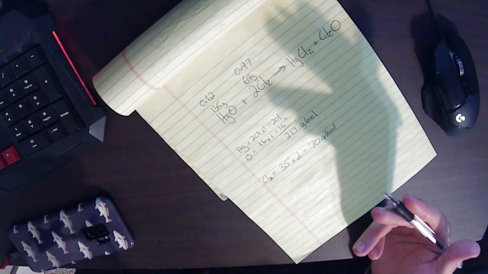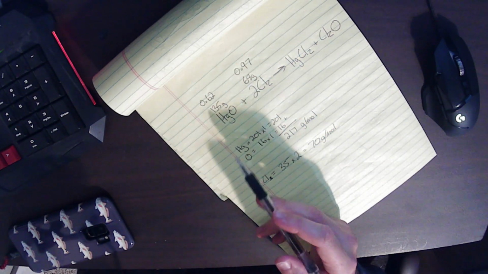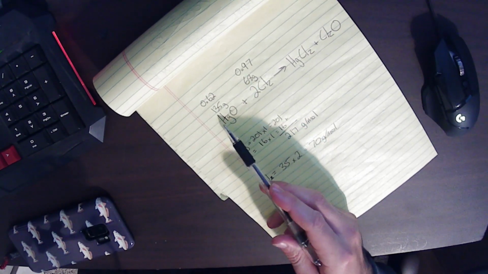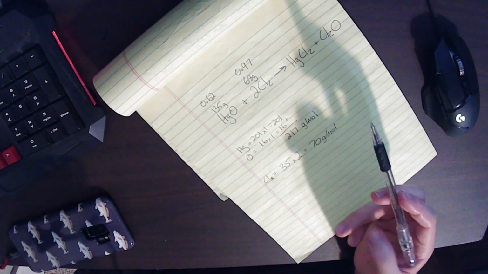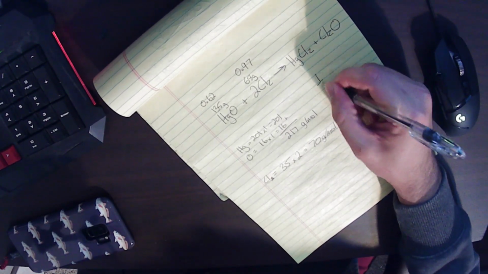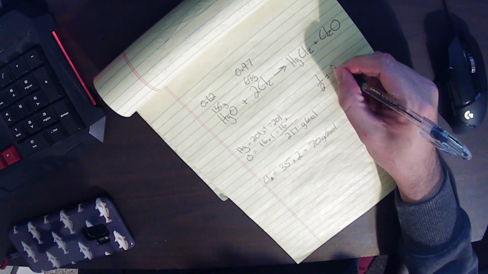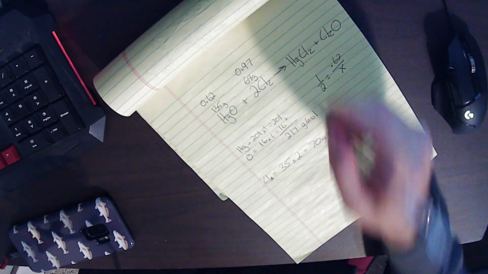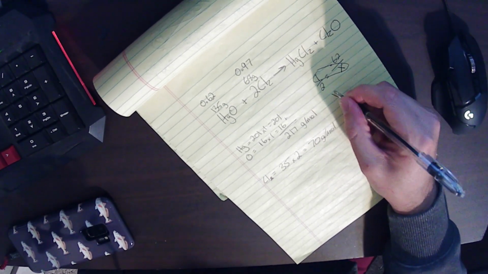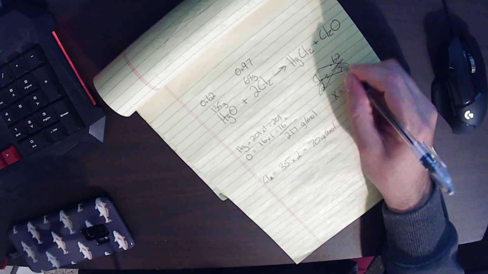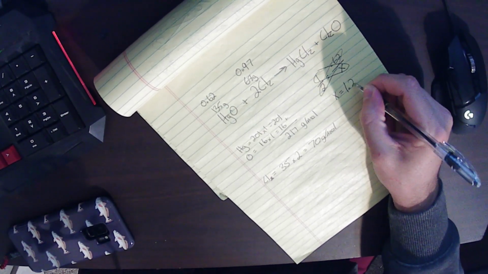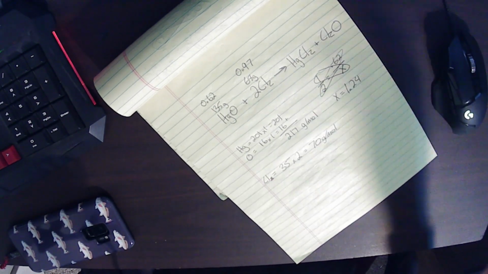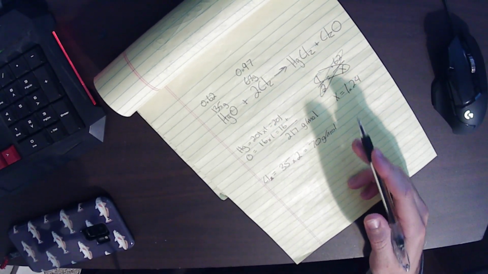So we'll just start with the first one, the HgO, and our ratio of our coefficients there is going to be 1 over 2, right? There's no coefficient in front of here, so that just means it's a 1. So we can say 1 over 2 is equal to our 0.62 over x. 1 times x is x. 2 times 0.62 is 1.24. So that's all we got to do there. x is equal to 1.24.